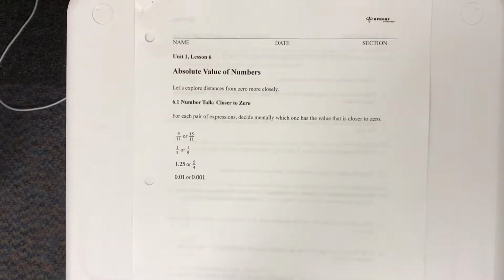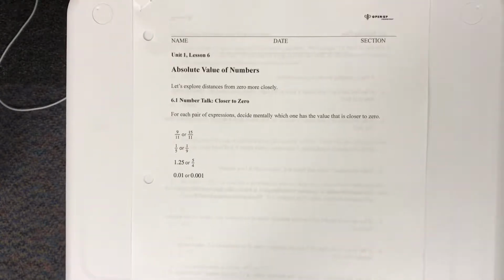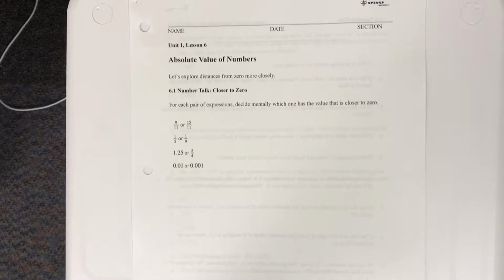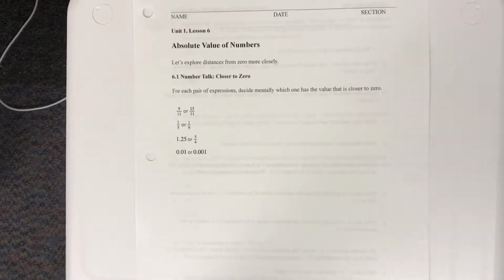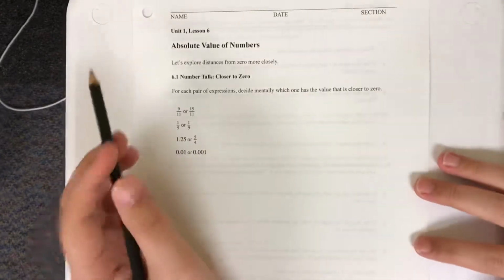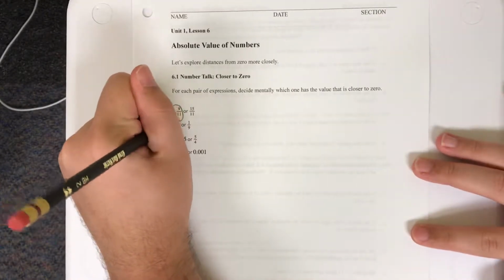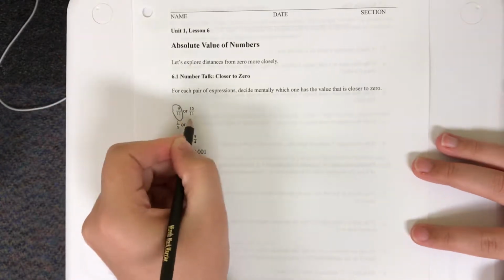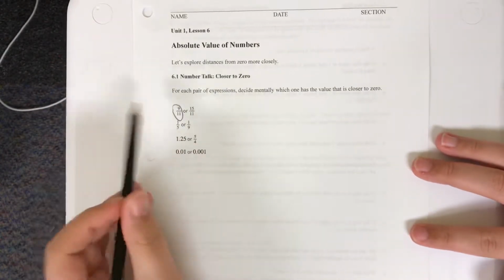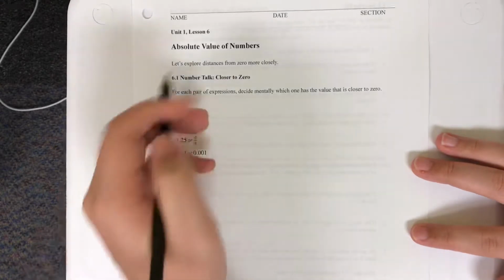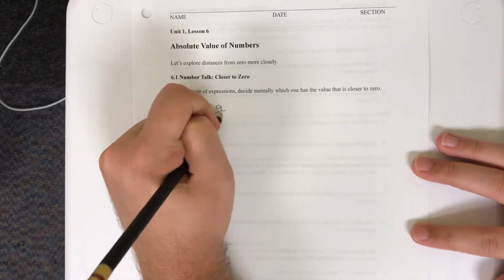Right, friends, in today's lesson, we talked about the absolute value of numbers, and we first explored that by talking about numbers that are closer to zero and comparing them. In this activity, you mentally decide which one's closer to zero, and I'm going to walk through explaining that. We talked in class today that 9/11 is closer to zero than 15/11 because they have the same denominator. Therefore, we can conclude by comparing them that 9/11 is less than 15/11. That would look like this if you actually wrote that out.